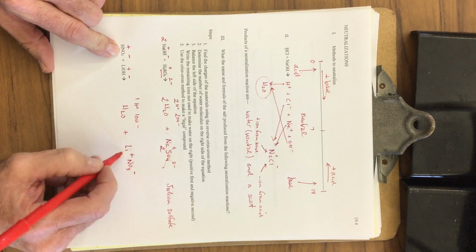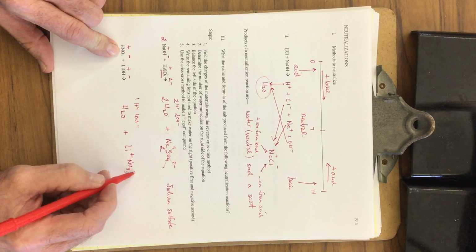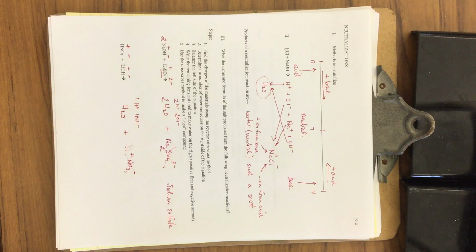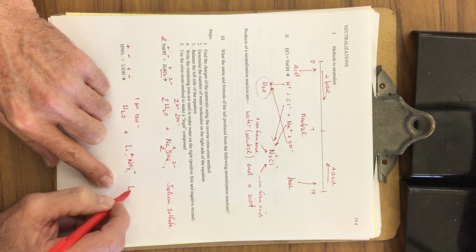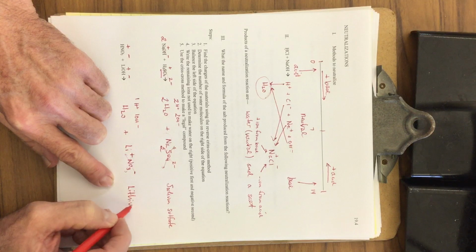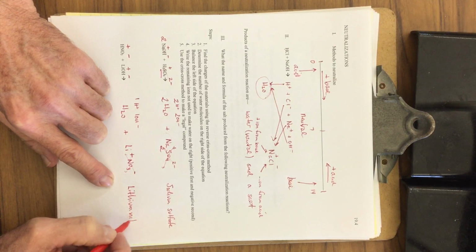Use the crisscross method, and actually, since it's a charge of 1, they are balanced. We don't need to add any subscripts to them, but we do need to have the name, and the name of this compound is going to be lithium nitrate.